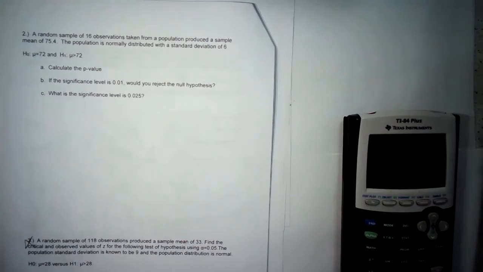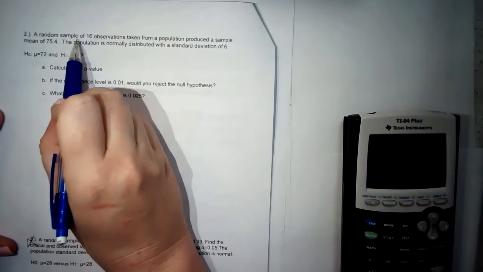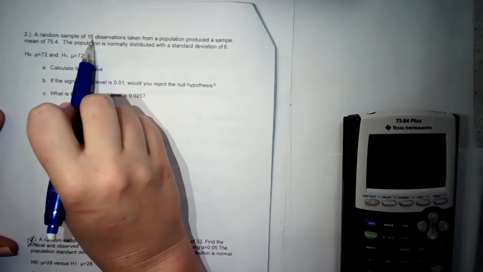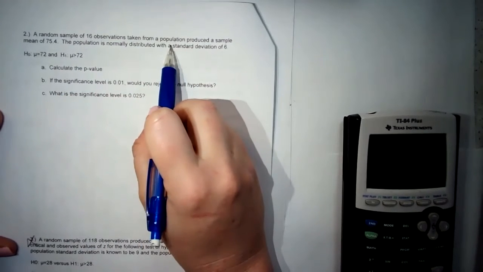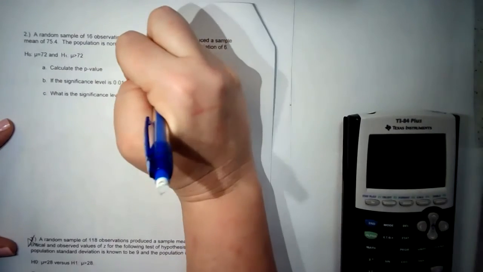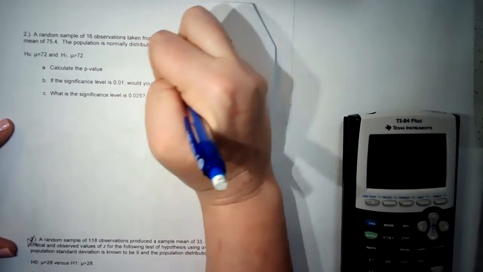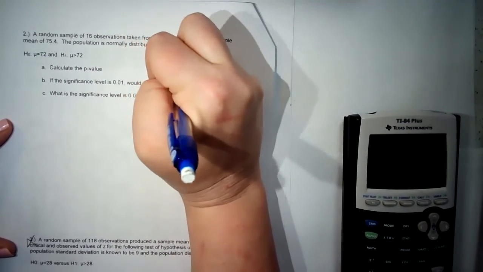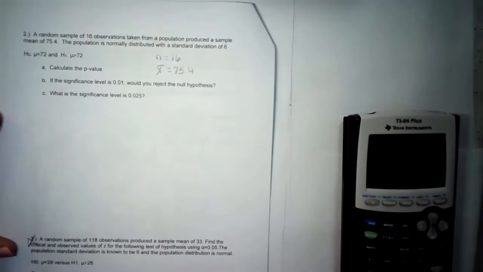All right, let's see what we have in number 2. So remember, we need to know sigma known, unknown, or proportion, p-value or critical value, and then what tail. Okay, so we have a random sample of 16 observations taken from a population, produced a sample mean of 75.4. All right, n is 16, X bar is 75.4.